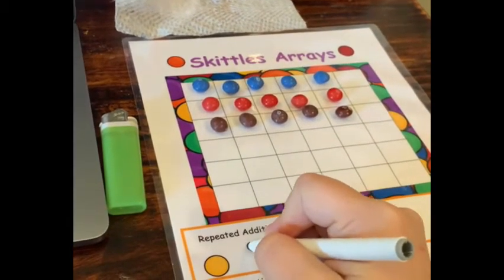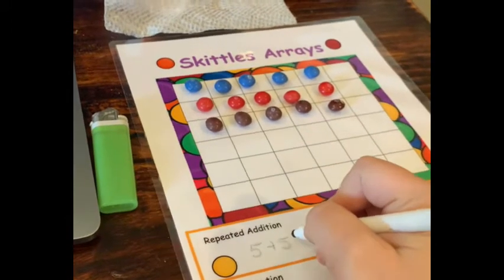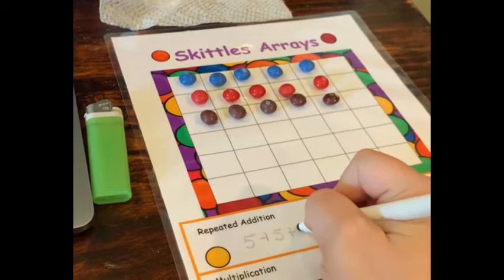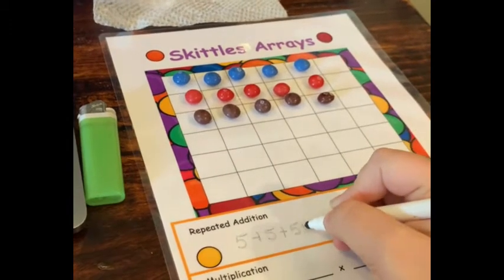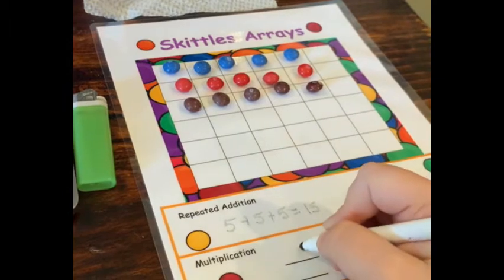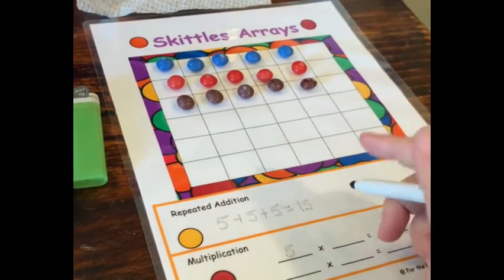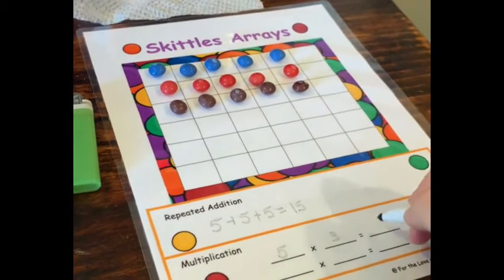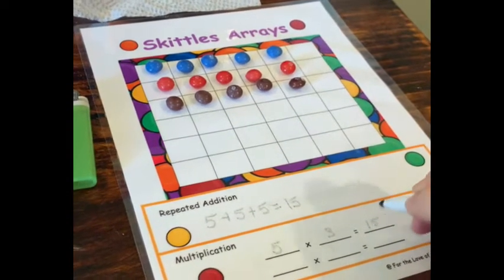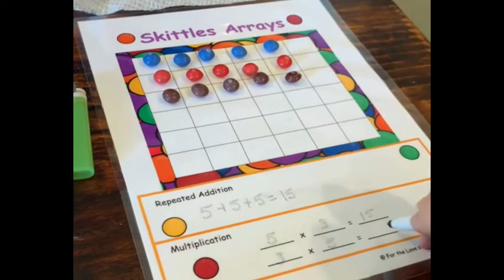The next thing you would do is move to the repeated addition section. I wrote 5 plus 5 plus 5 equals 15, but it can also be written out as 3 plus 3 plus 3 plus 3 plus 3 equals 15. Then you would move to the multiplication section. 3 times 5 is 15, or 5 times 3 equals 15.